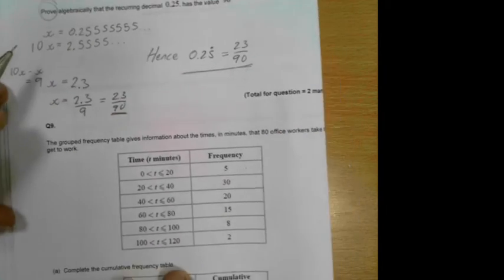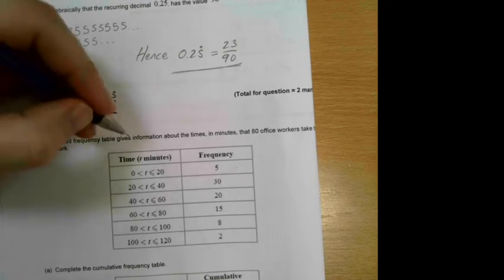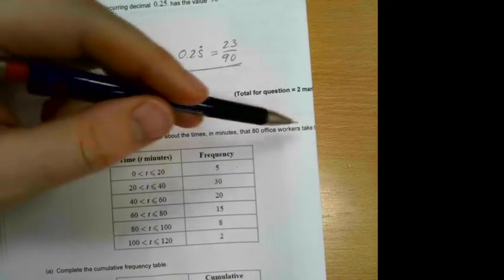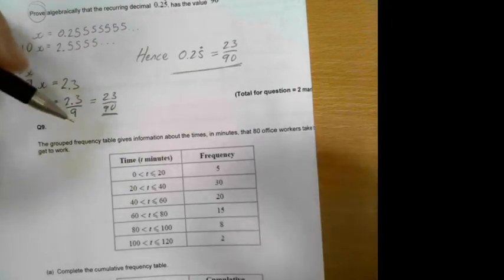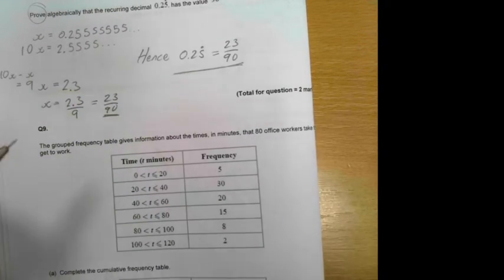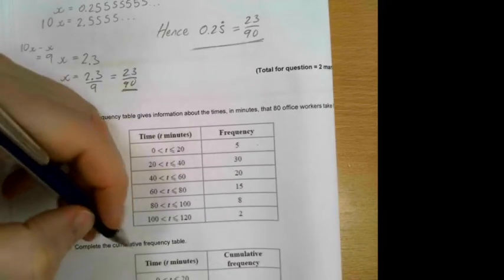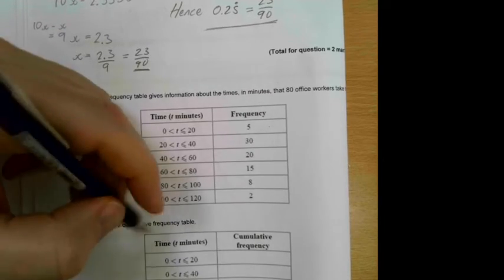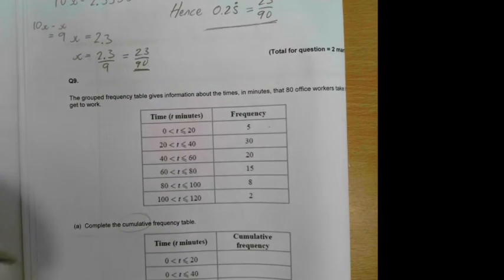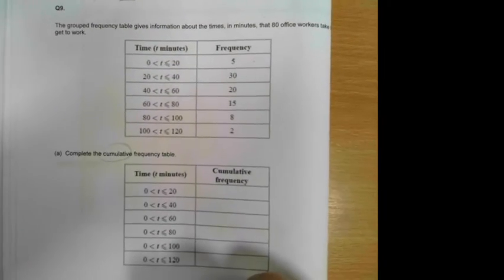And we're on to question 9. We've got a grouped frequency table about the times in minutes that 80 office workers take to get to work. We've got the times here and the frequency here. And we're asked to make the cumulative frequency. So you were immediately stuck if you couldn't remember what cumulative frequency is, but there's kind of a clue in the table itself. If we have a look at it.